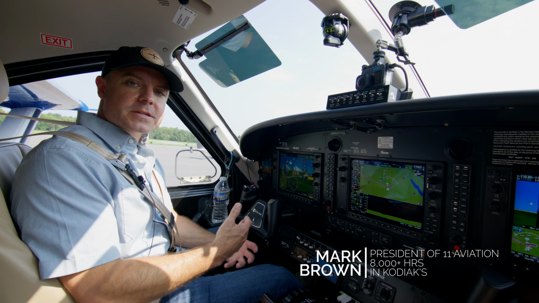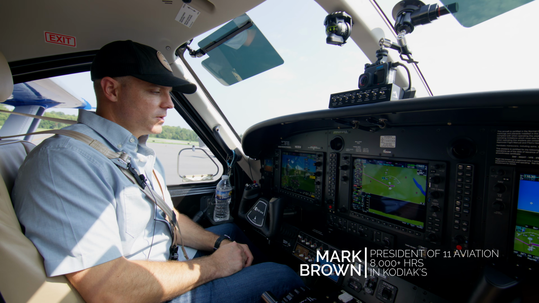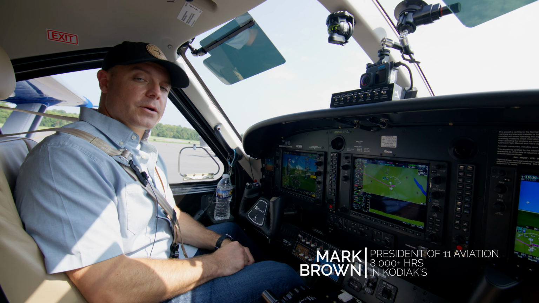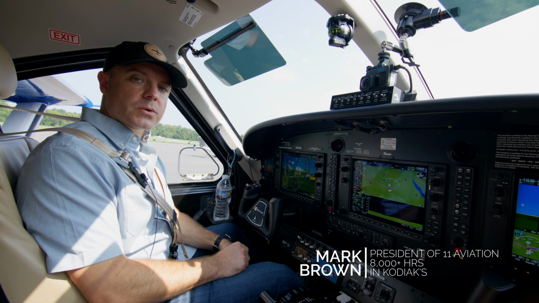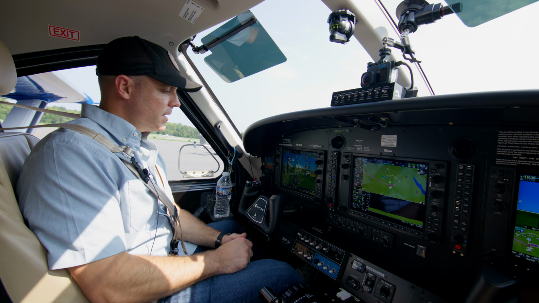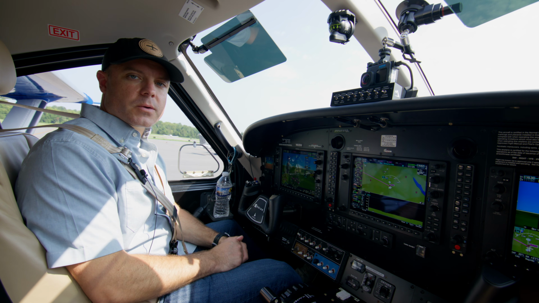I've got about 8,000 hours flying Kodiaks the last 12 years, and we're sitting here in a Kodiak 100 Series 3. This is a 2022 Kodiak, and I'm going to walk you through how to start a Kodiak 100 today.